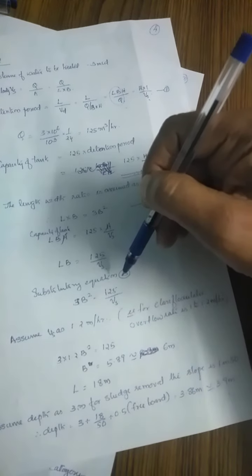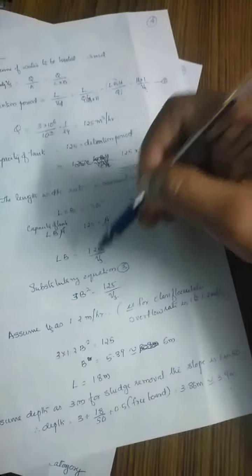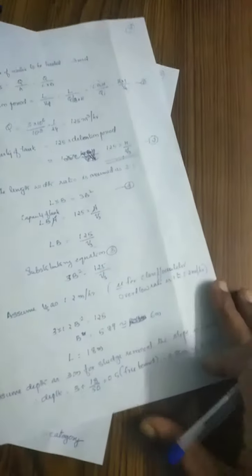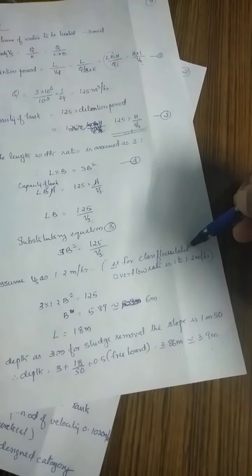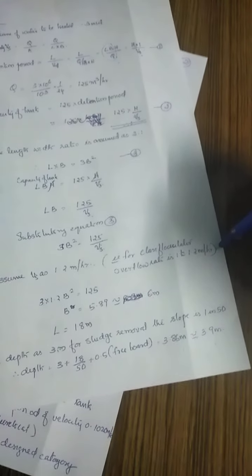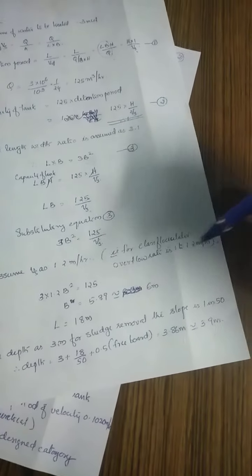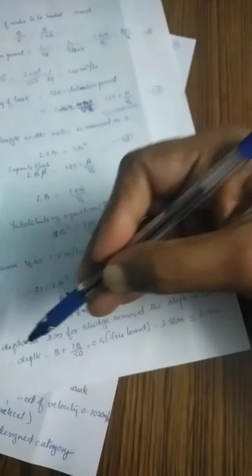Equation 3, that is this one, 3b square is equal to this. We assume Vs, overflow rate, as 1.2 meter per hour. That is for clariflocculator, overflow rate is 1 to 1.2 meter per hour. Then we get breadth and length.